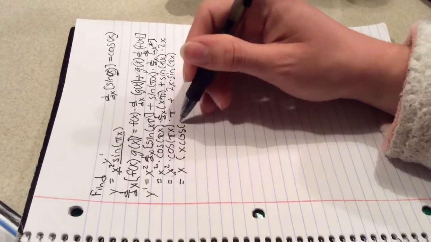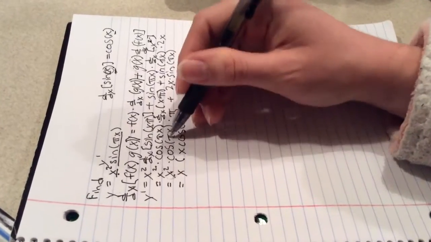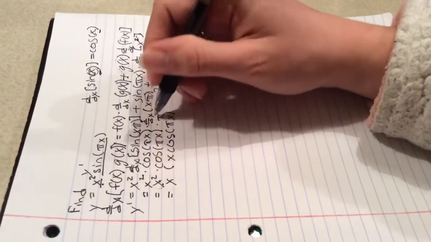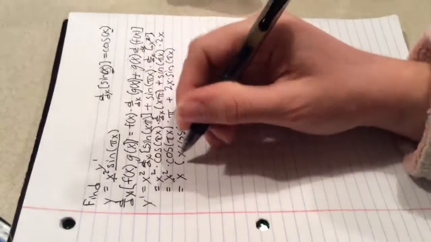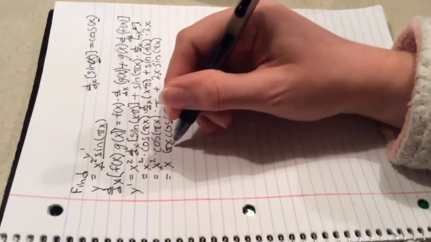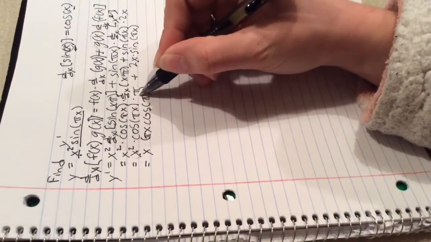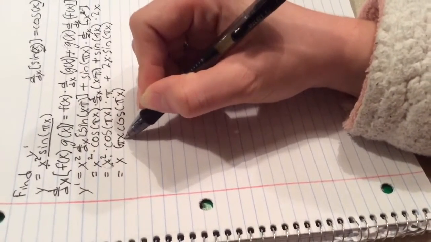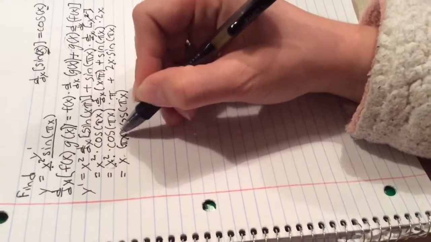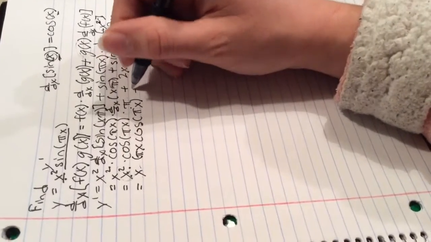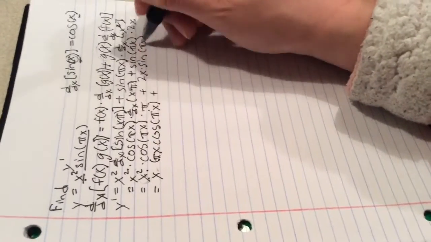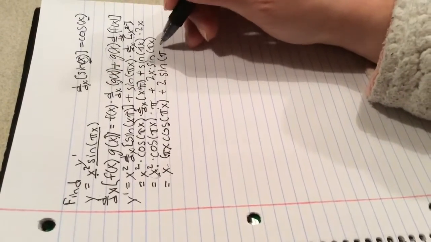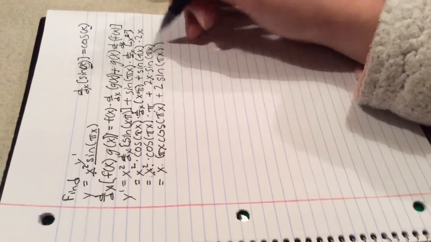Then cosine of pi x, because that was not taken out, so I'm fine there. And then this pi, I'll just put it up here, so it's easier to read. So I moved the pi from here, and I moved it times x squared, put it here, per se, and I moved it out front and I took out an x. And then you add this, which is just 2 sine of pi x. And there you have it.